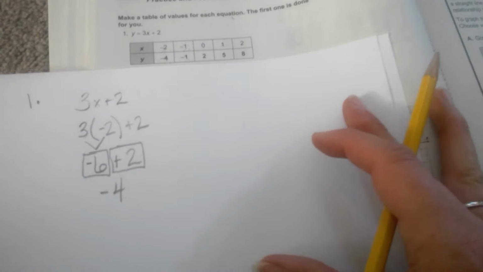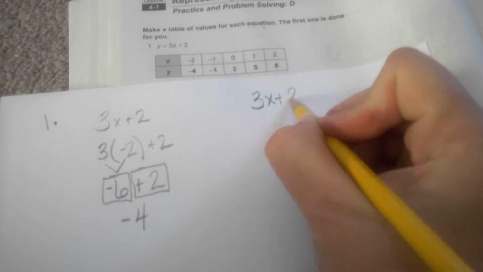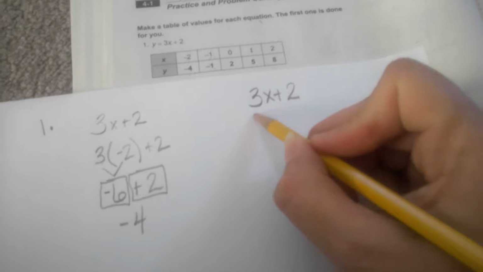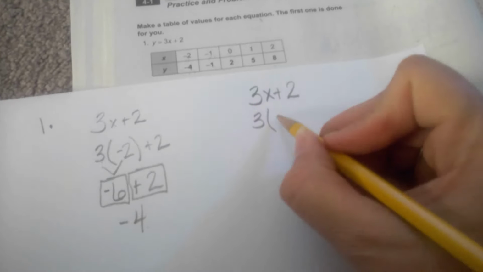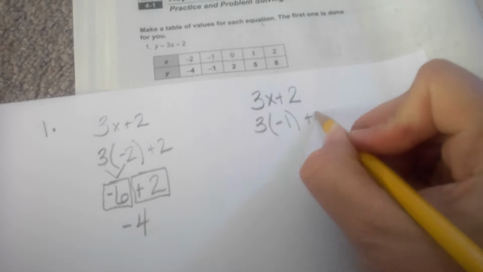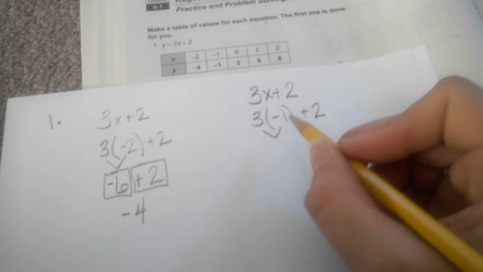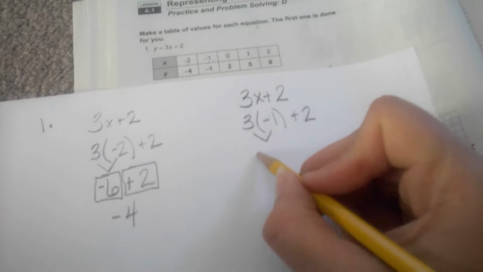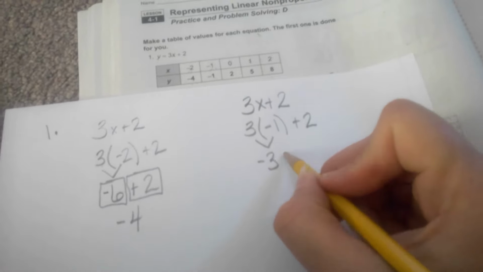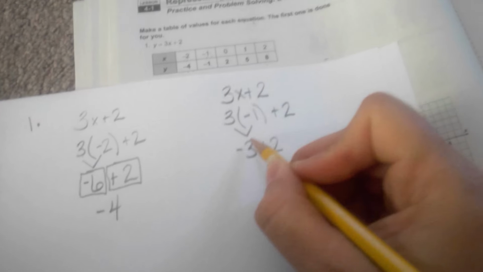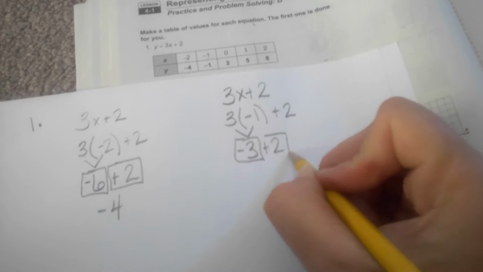So if we do the next one, again, we are going to have 3x plus 2. Here they give me a negative 1 for my x value, so I have 3 times negative 1 plus 2. Here I want to make sure, again, following the rules of PEMDAS, I have 3 times negative 1 is a negative 3 plus 2.